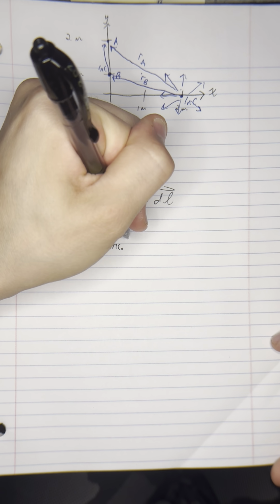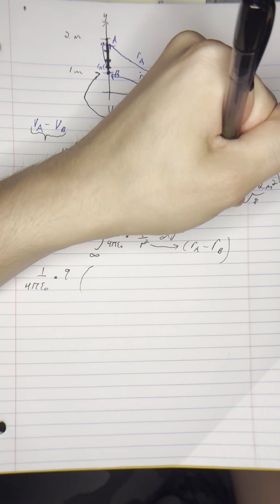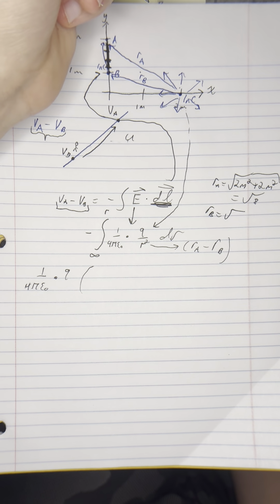Because we know the coordinates here, A is the top one, so 2 meters squared plus 2 meters squared, 4 and 4 is 8, and B is 1 meter squared plus 2 meters squared, that is 4 plus 1, 5.